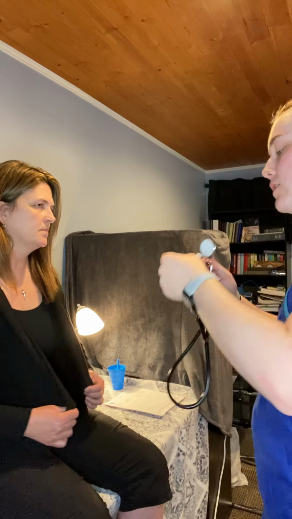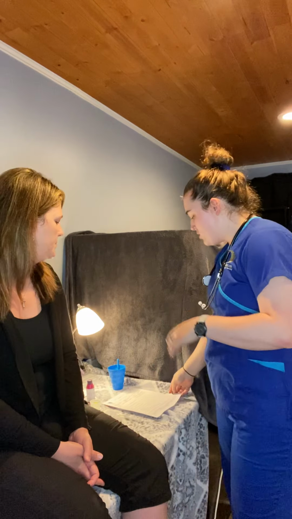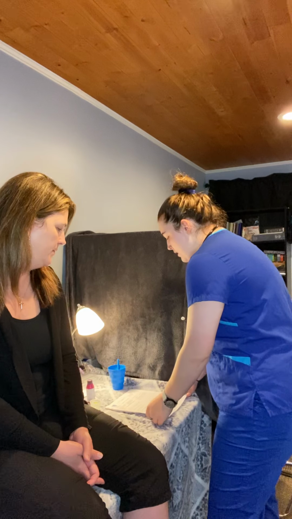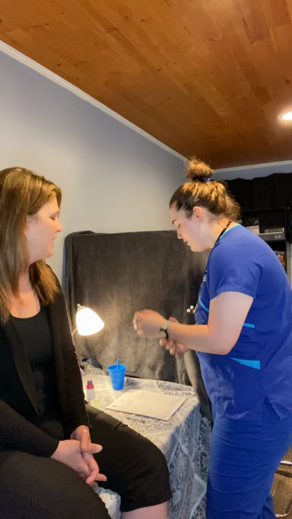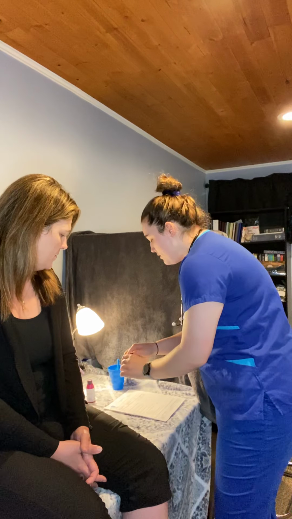Okay, so I got your heart rate at 75. So again, we just look for it to be over 60, so that's good. We can go ahead and administer that. Before we administer anything, I'm going to do one more medication check just to make sure I have the right drug and the right dose and everything. Okay, I'm going to start with the digoxin.